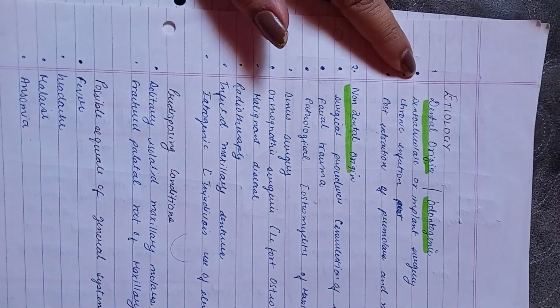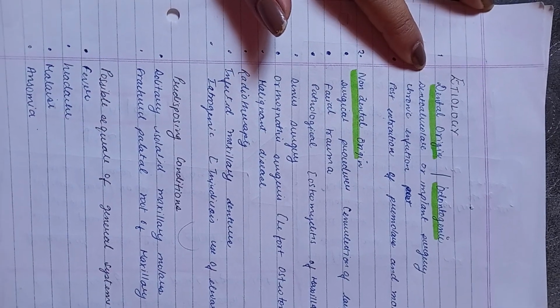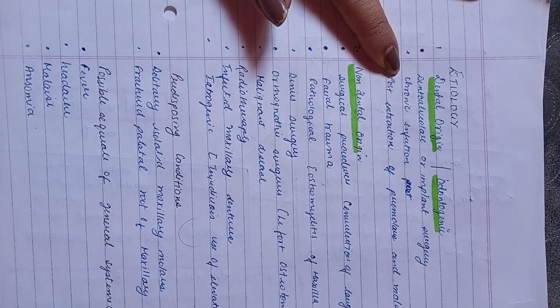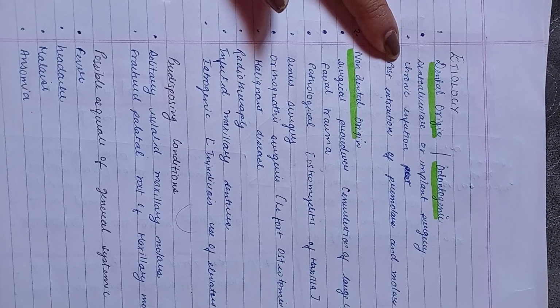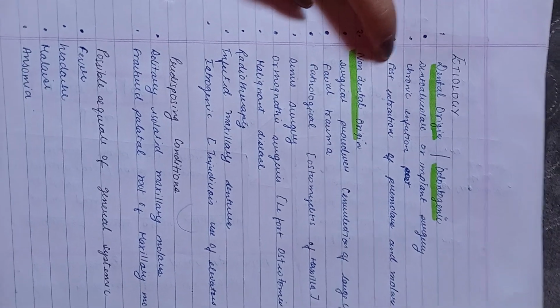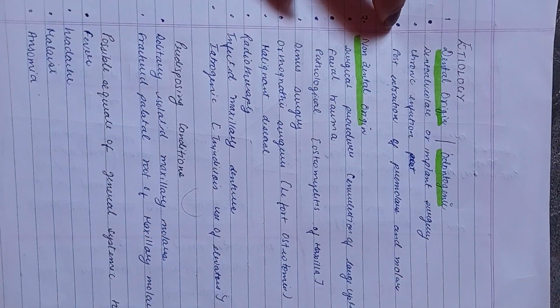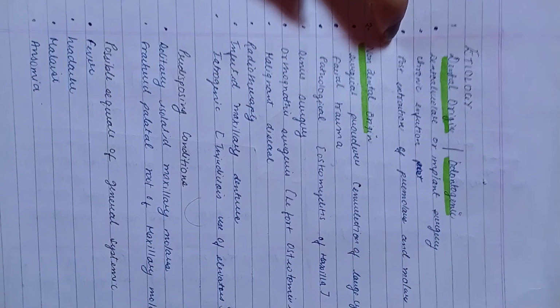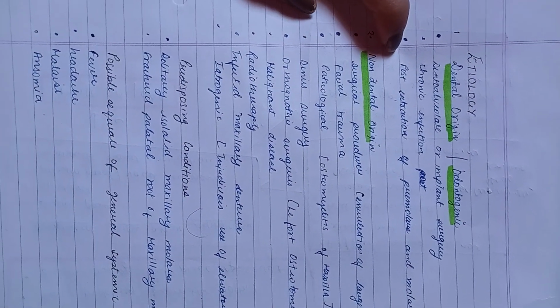Divided into two: dental origin or non-dental origin. Dental origin is also called odontogenic origin, which includes dentoalveolar or implant surgery, chronic infection or post-extraction of premolar and molar for oroantral fistula or communication.